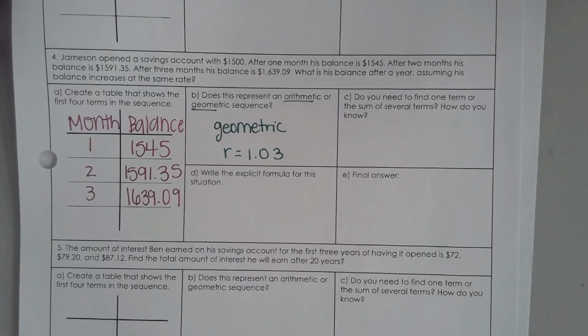After the 3rd month, he opens it up and it says the balance in month 3 in March is 1639. At that point, does he need to go back and add the previous 2 months to it? No. When you look at your balance, that is the amount of money you have. You don't add what you had last month because you probably spent money, added money, all of that. So if we are finding the balance after a year, am I finding one term or am I adding terms together?